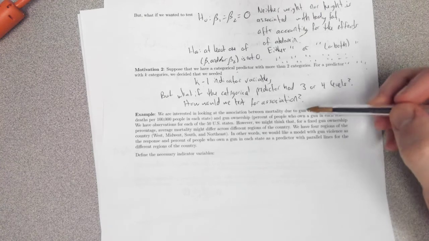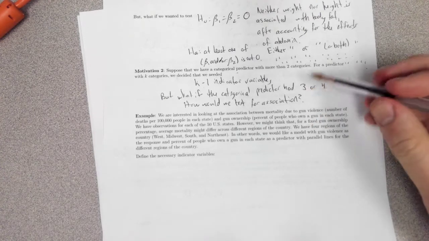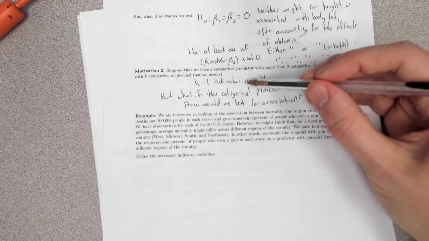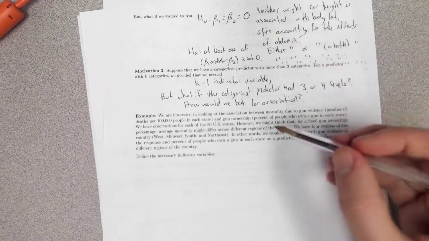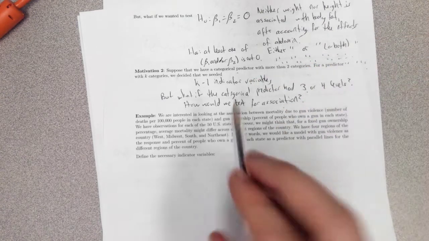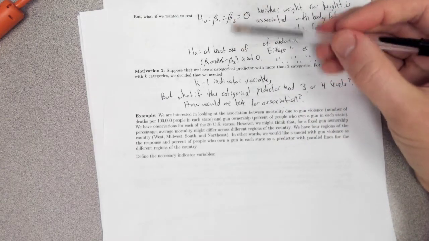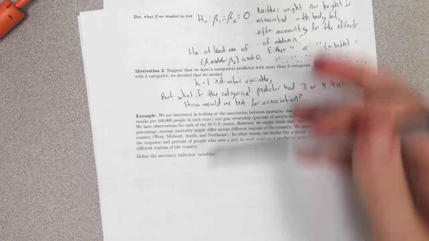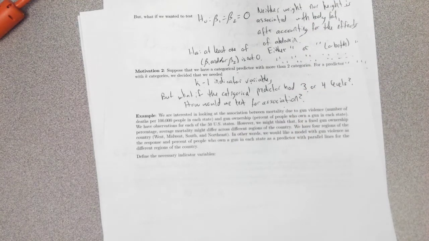You might be able to jump ahead a little bit and think that, okay, if our categorical predictor had 3 levels, then we'd have 2 indicator variables. And to test for association, we'd actually be testing both of those indicator variables at the same time, putting us back in this situation where we're testing multiple coefficients.